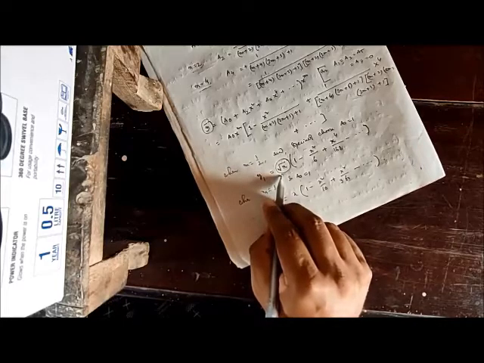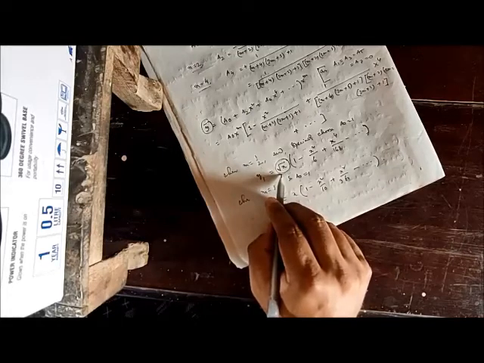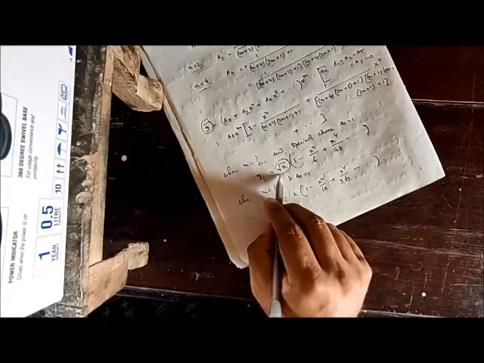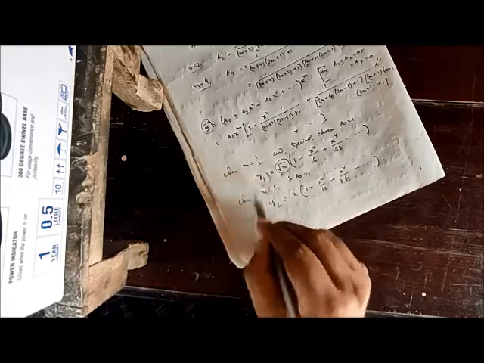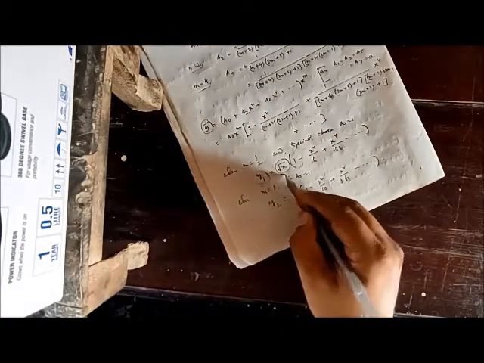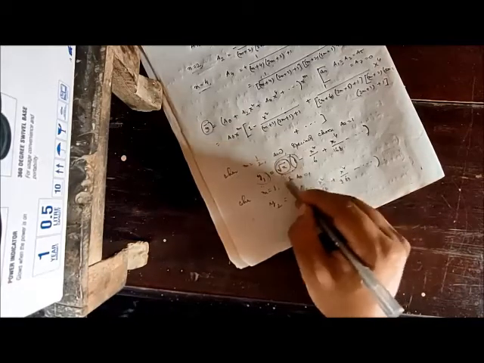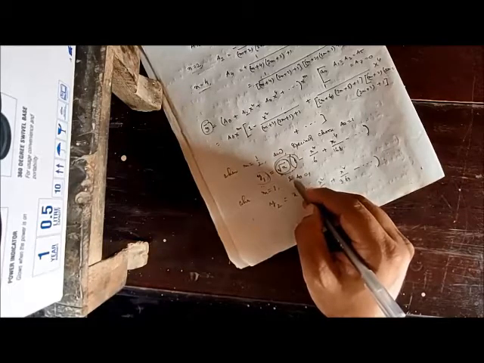If you use an ordinary power series, then with this root x you cannot differentiate at x equal to 0, because if you differentiate y1 and put it in that particular differential equation, the derivative involves 1 by root x, and this solution becomes non-analytic.